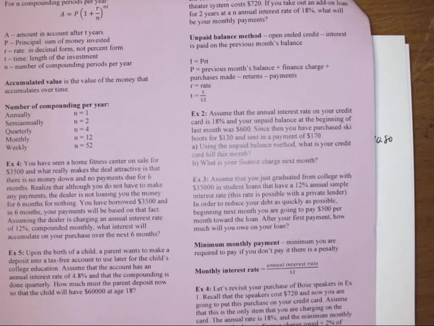So in example 2, assume that the annual interest rate on your credit card is 18% and your unpaid balance at the beginning of the last month was $600. Since then, you have purchased ski boots for $130 and sent in a payment of $170. Using the unpaid balance method, what is your credit card bill this month? What is your finance charge next month?